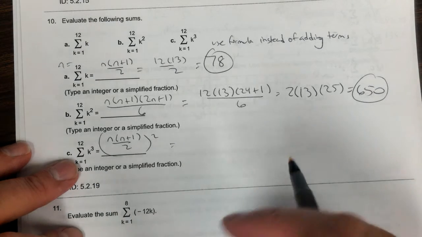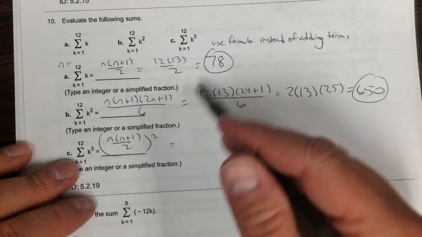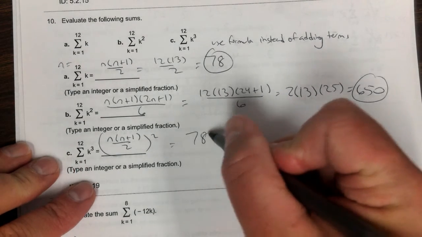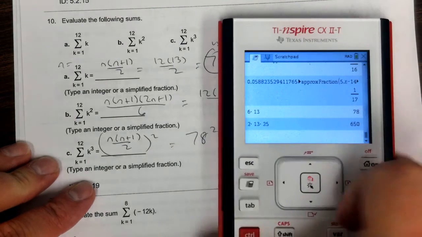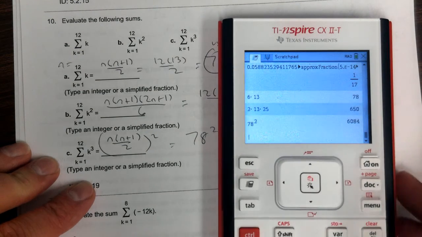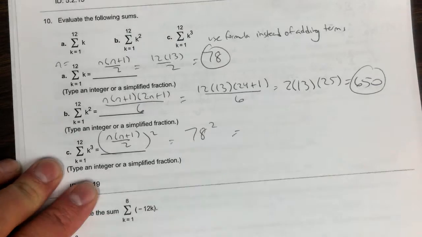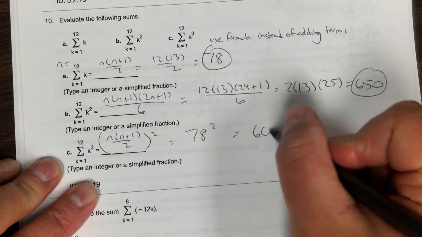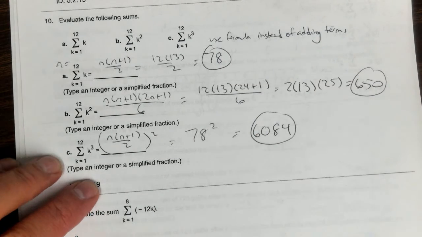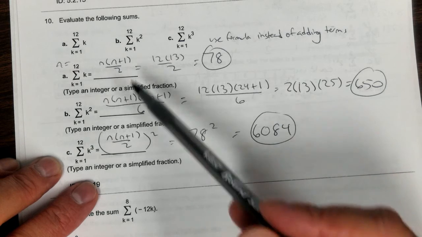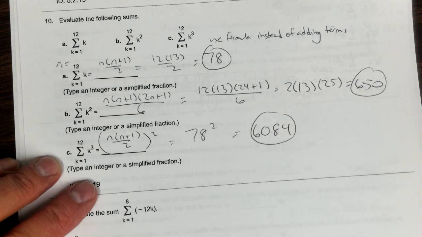And on this one, we basically take this answer and square it, which is 6084. That's the most efficient way to do that one, since it's all lined up like that.